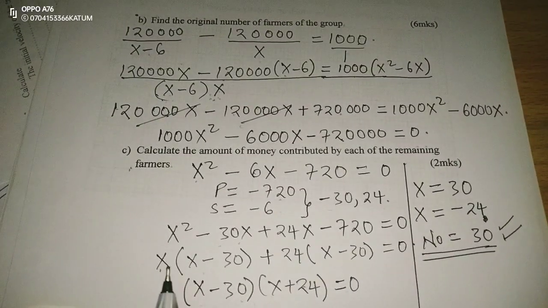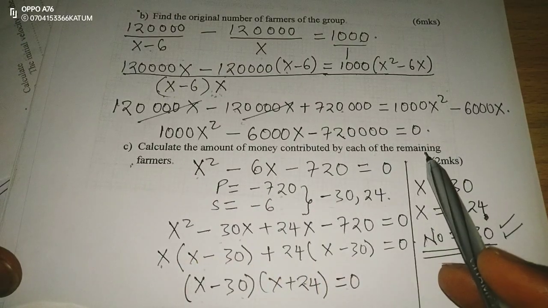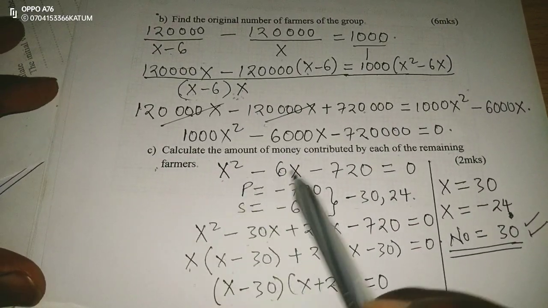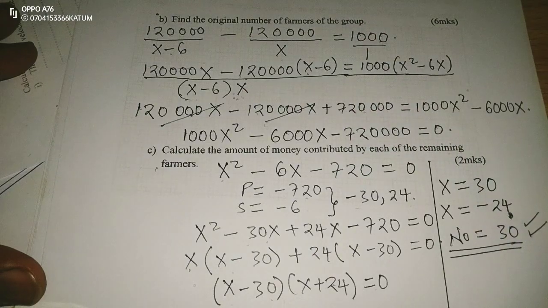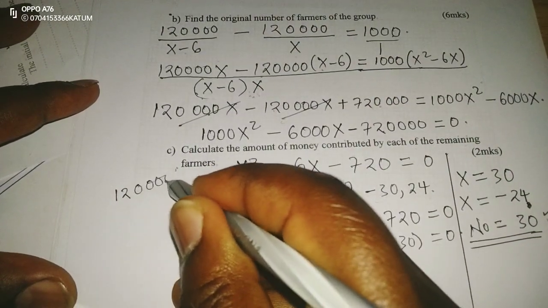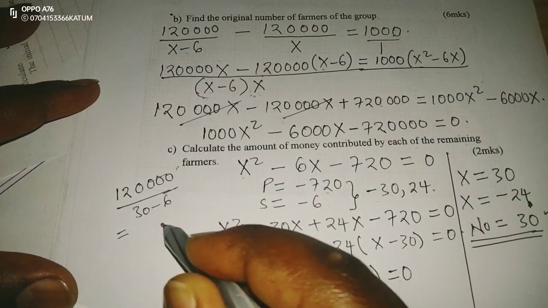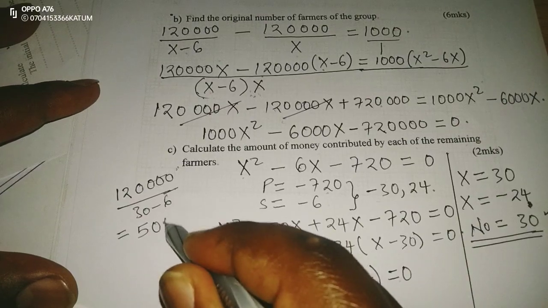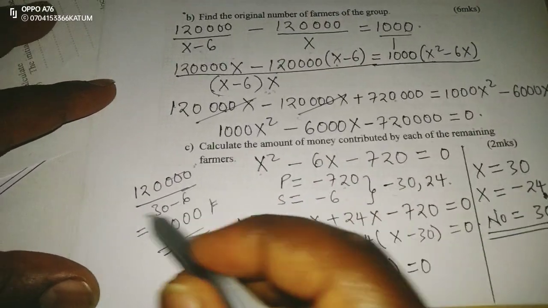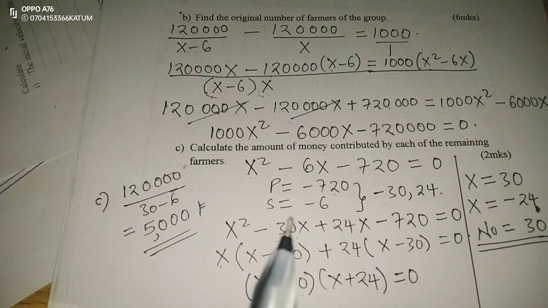Now we are to find the last part: calculate the amount of money contributed by each of the remaining farmers. The remaining farmers are x minus 6, making them 24. And they are to give 120,000, and they are now 30 minus 6. It means each is going to give us 5,000 Kenya shillings. This is the solution to part C. So that is how the question is supposed to be approached.